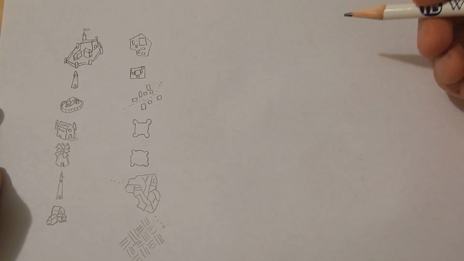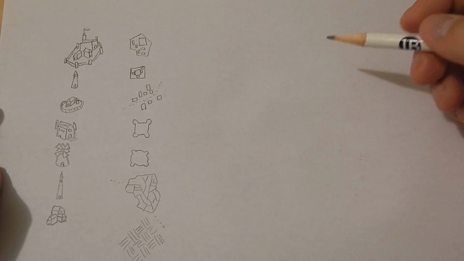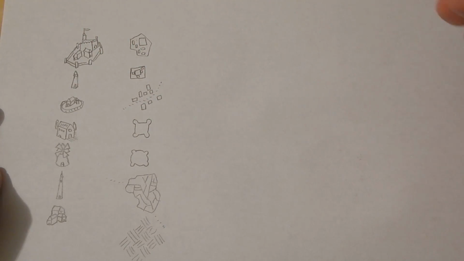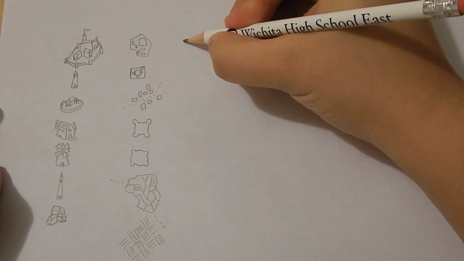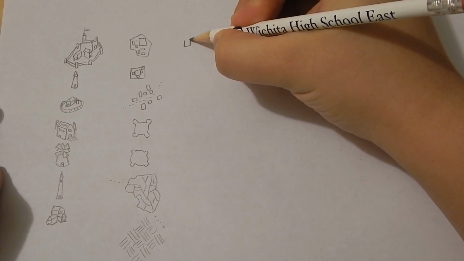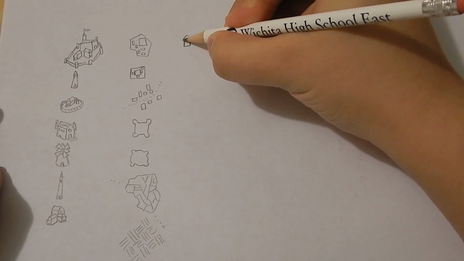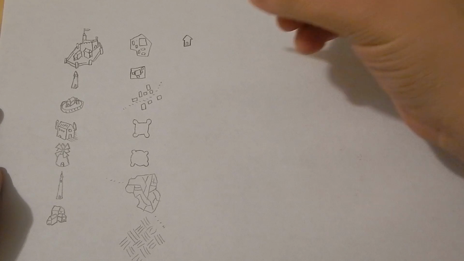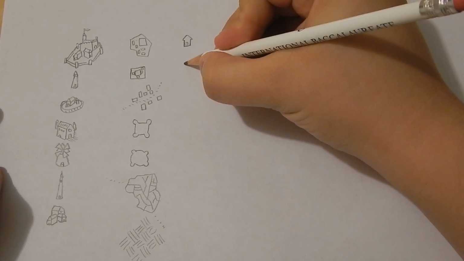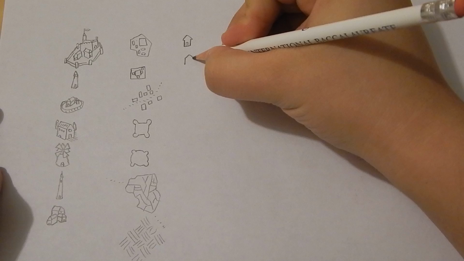So let's see, some other ways of doing it. You can also draw the towns or buildings flat, but not from the top, instead flat from the side. So you can just draw some basic shapes as icons to represent. That could represent a village, for example. Or you could even simplify it down to something as simple as that.